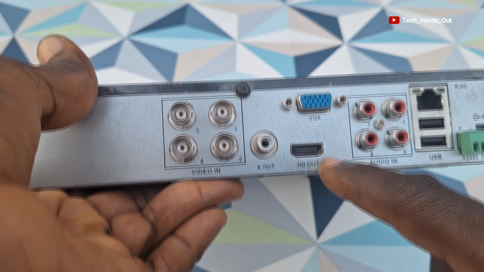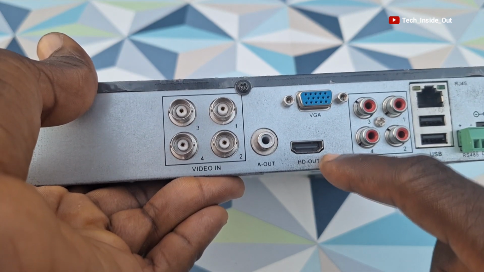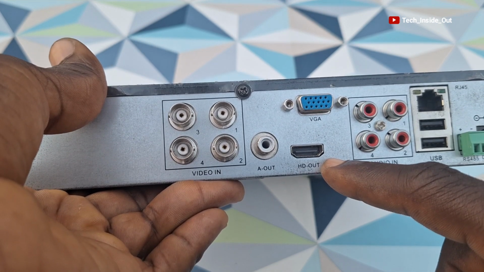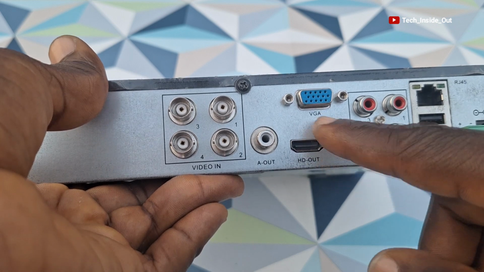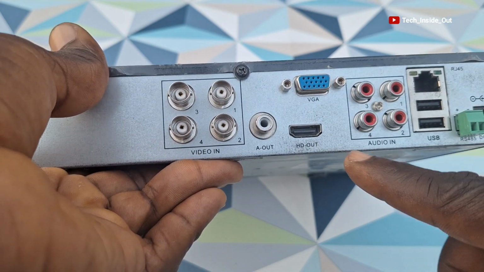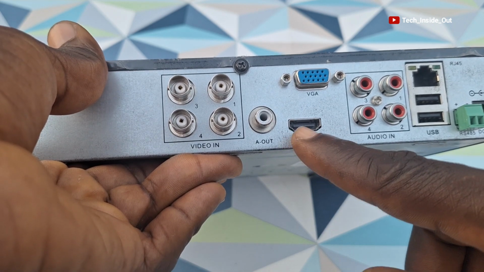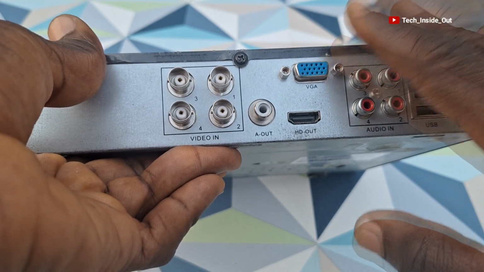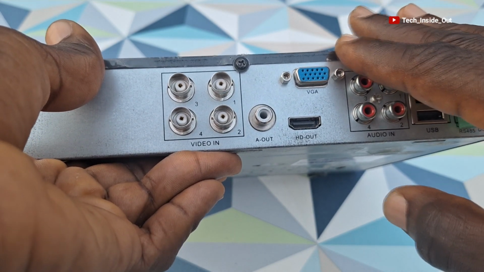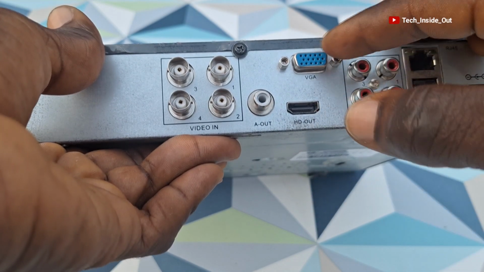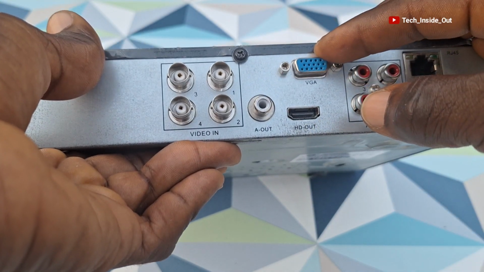This is the point where you can connect to your TV screen, that is a TV screen that has HDMI input. We also have a VGA port for screens that use the VGA, and you can use both the HDMI port and the VGA at the same time, whereby you can connect this DVR to either an HDMI enabled output screen or through the VGA connection.